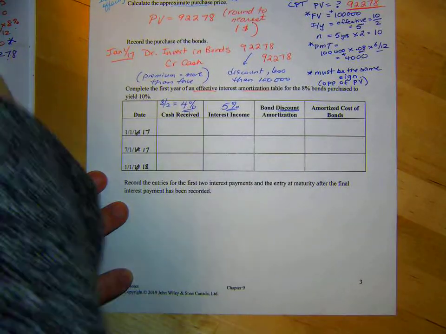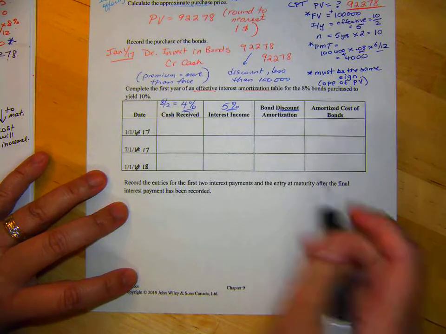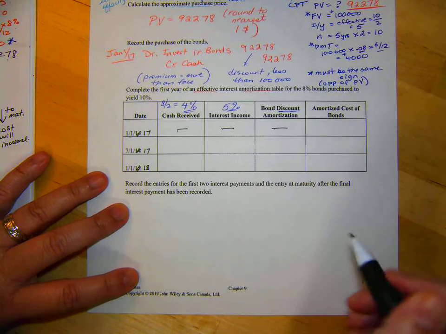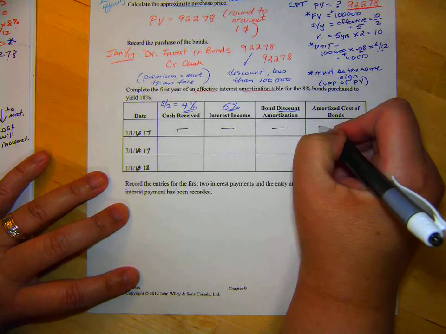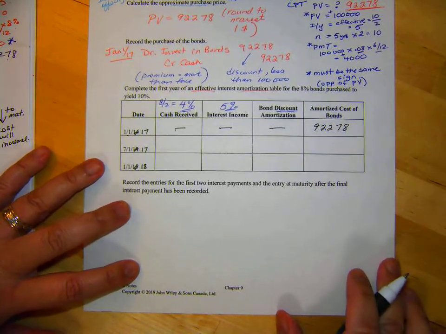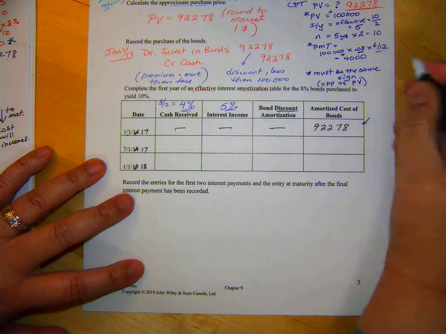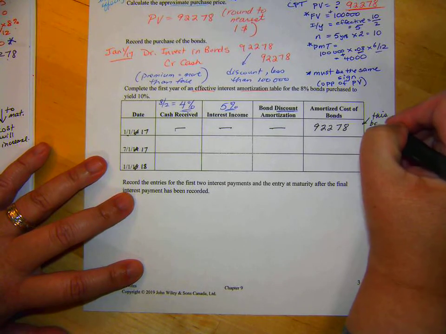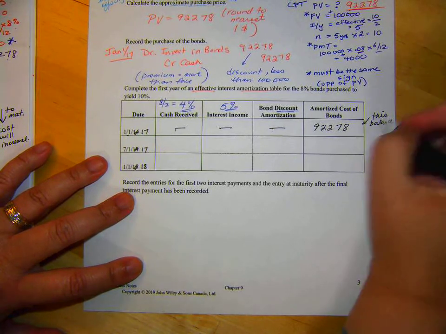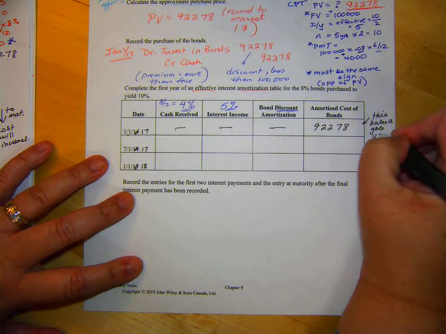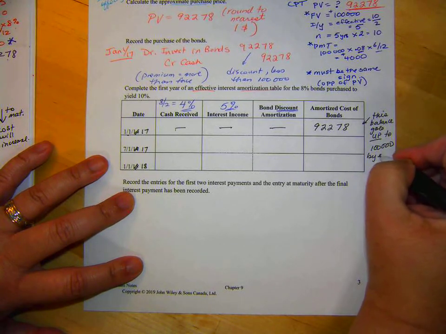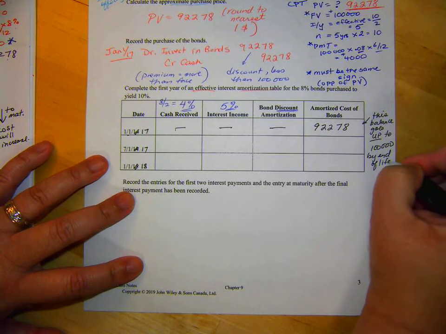Okay. Let's use black. So, on the very first day we buy them, nothing happens, and we put the price in here, $922.78. Now, what's going to happen is this number has to get to 100,000 at the end, by end of life, or the 5 years.